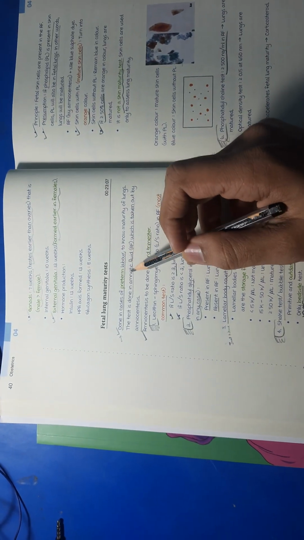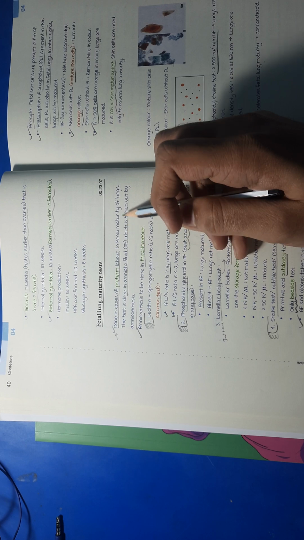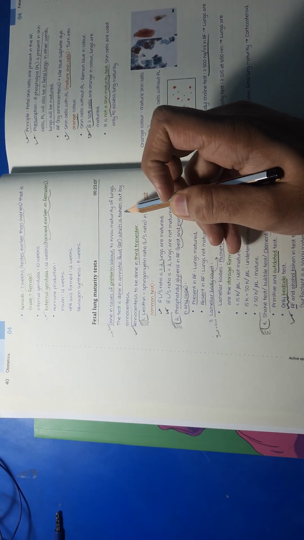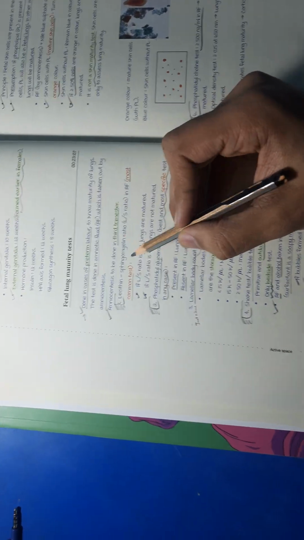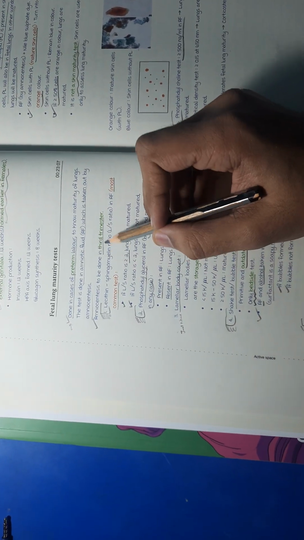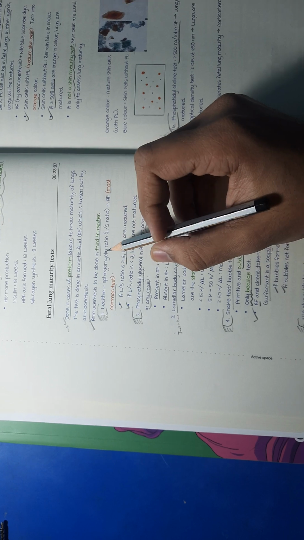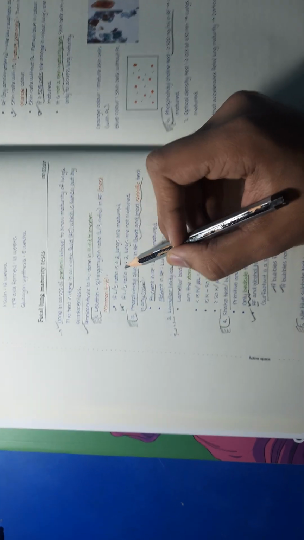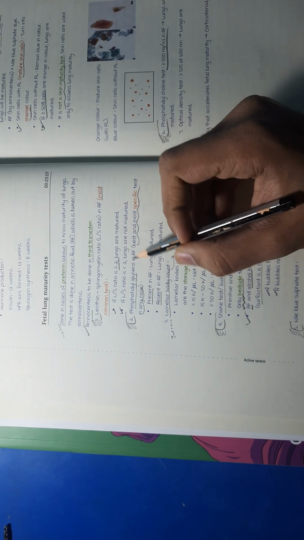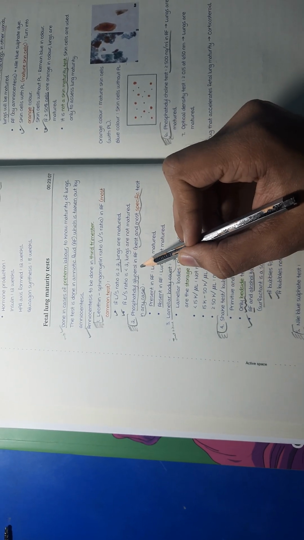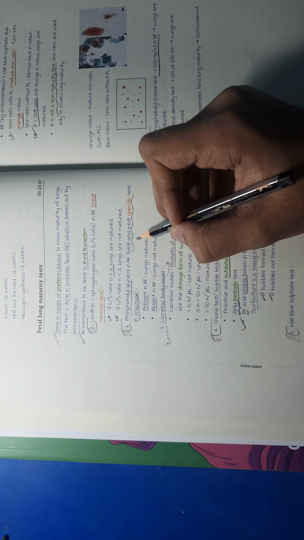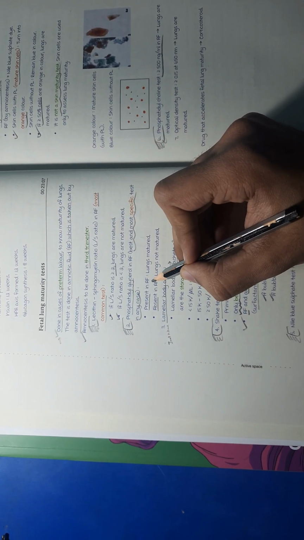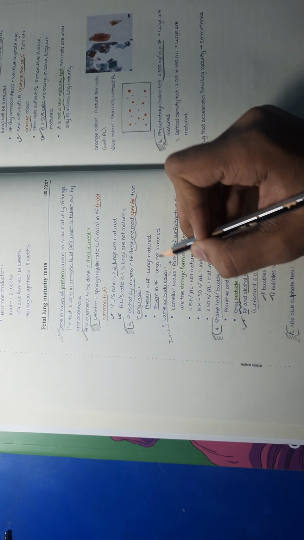Then fetal lung maturity test. This is done in cases of preterm labor to know maturity of lungs, and this is done by sampling the amniotic fluid, which is taken out by amniocentesis. Amniocentesis is done in the third trimester, not before. The most common test we do is the L/S ratio test, lecithin to sphingomyelin. If L/S ratio is more than 2, mature; less than 2, not mature. The second test is phosphatidylglycerol in amniotic fluid. It is the best and most specific test. If phosphatidylglycerol is present in the amniotic fluid, lungs are mature; otherwise not.